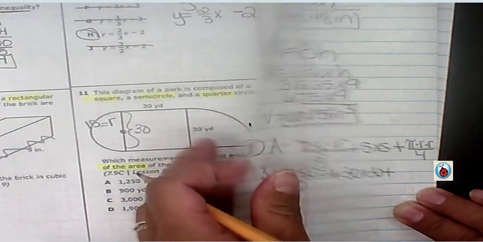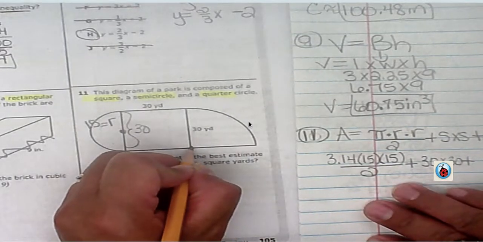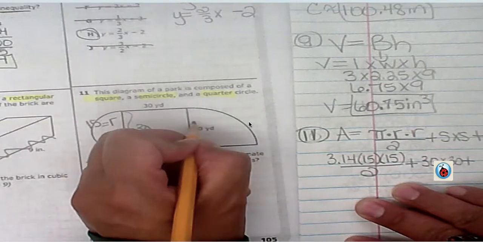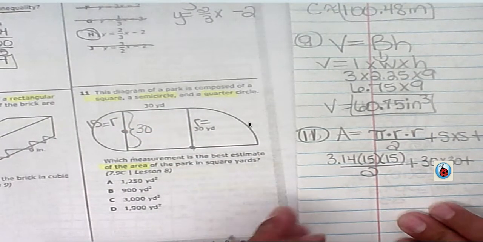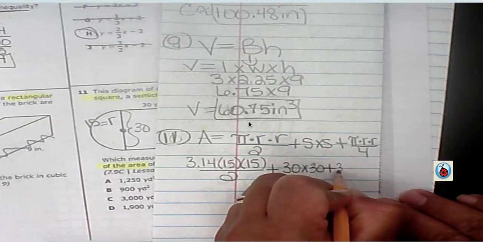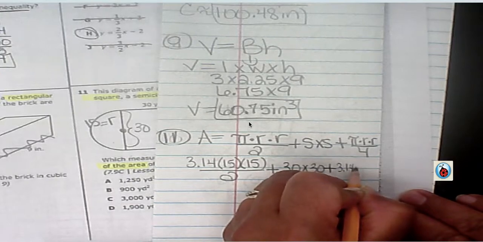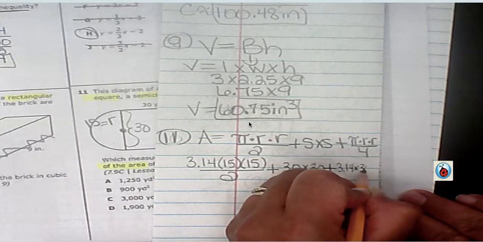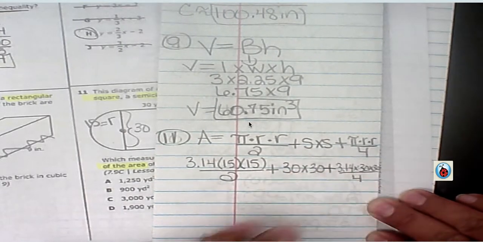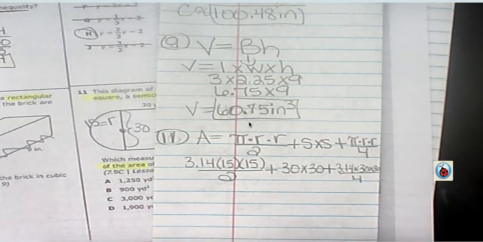Then we need to look at the quarter circle. The quarter circle, the center of the circle would be here, which makes this line segment here the radius of that circle, which the 1/4 is part of. So we're going to use 30 for the radius here. So 3.14 times 30 times 30 divided by 4. Now we're just going to calculate. So I'm going to use my calculator.